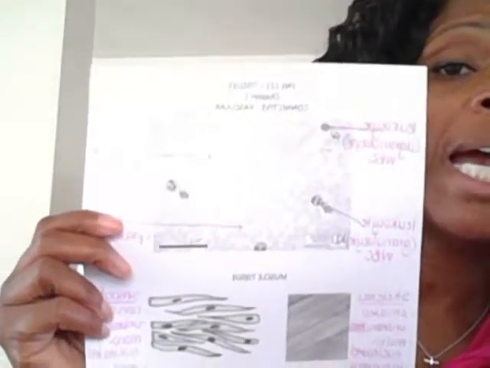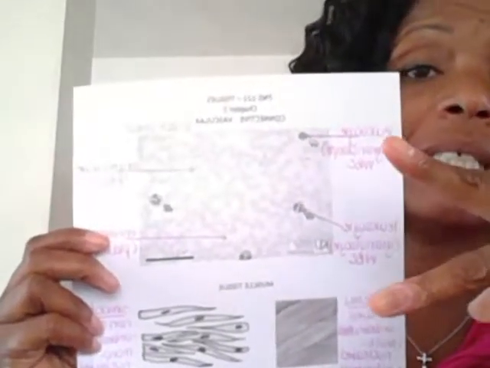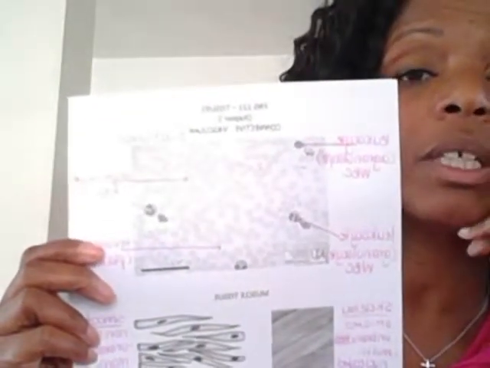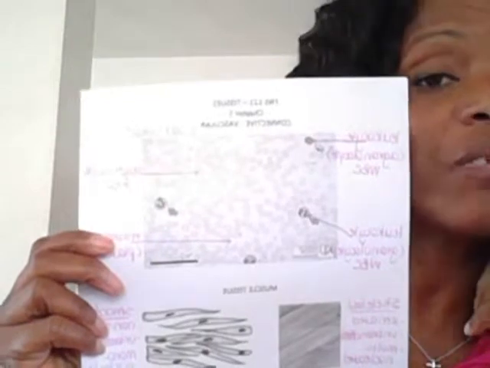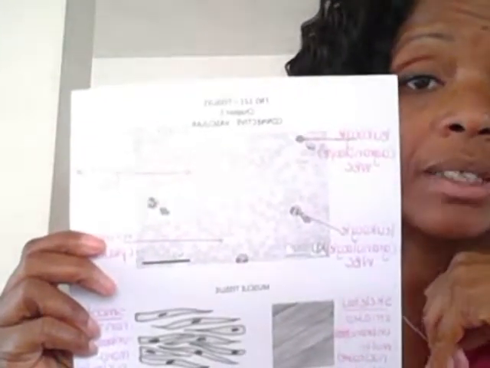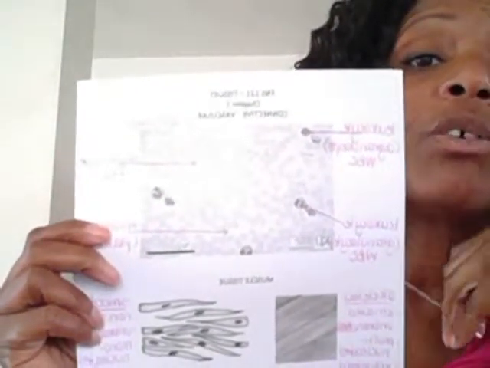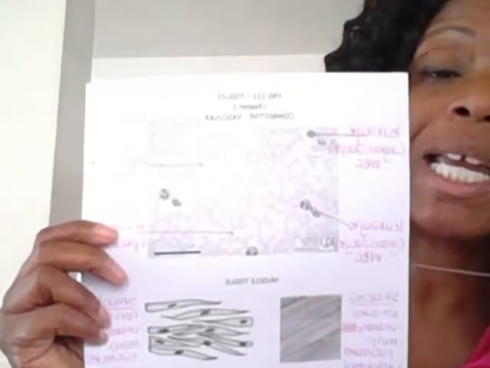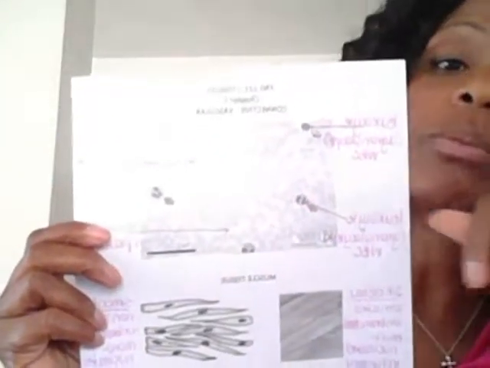The agranulocytes typically have a very, very large nucleus that almost encompasses the entire cytoplasm inside of the cell. And there are two distinct types, and they are typically the larger of the white blood cells. Monocytes and lymphocytes are agranulocytes, while the granulocytes are basophil, neutrophil, and eosinophil.